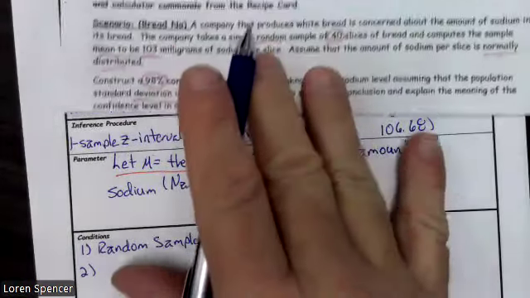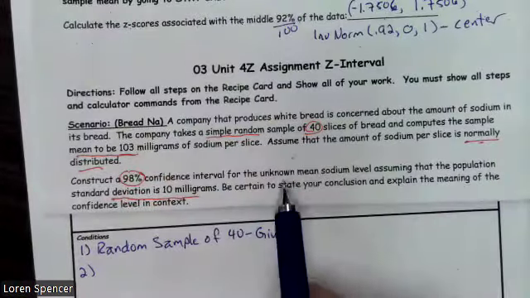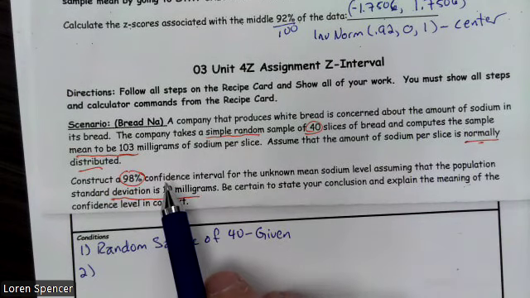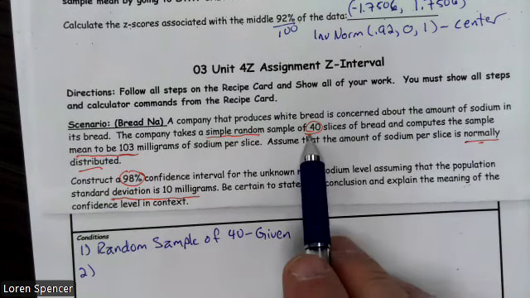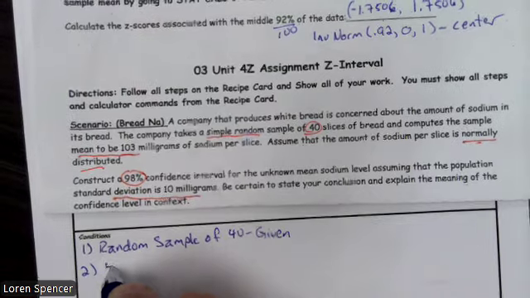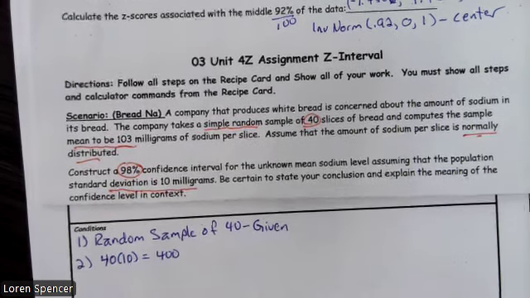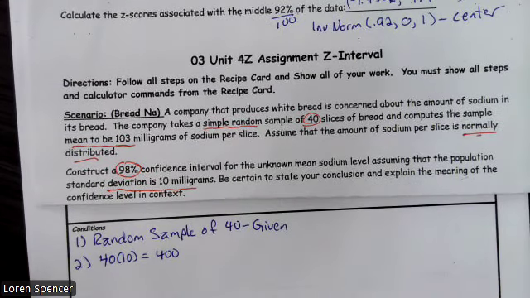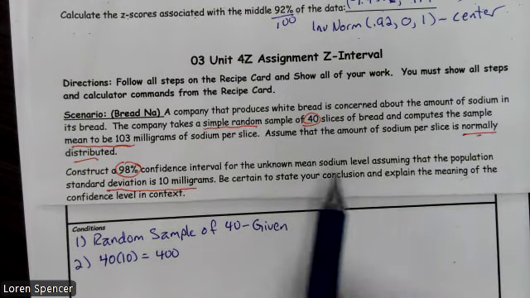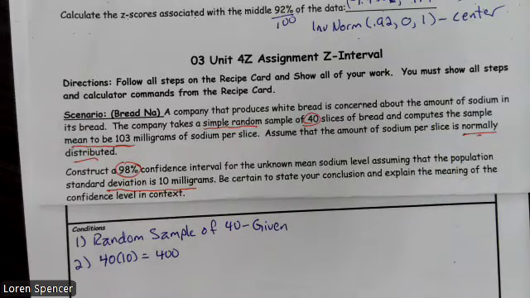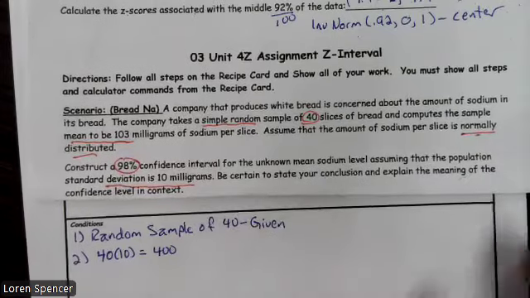Well, in this case, we need to check our sample size. All right. And our sample size is 40. So we're going to have to go 40 times 10 equals 400. They didn't tell us our population size, so we don't have a population size to compare to. Now, that's interesting. My question to you is, do you think that they produce more than 400 slices of bread? And the answer is, yeah, they probably do.